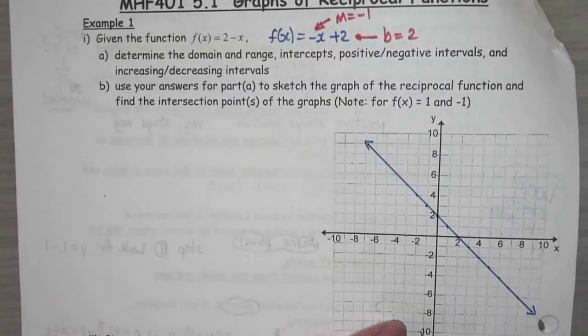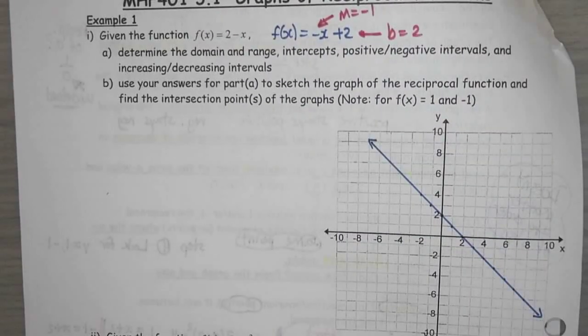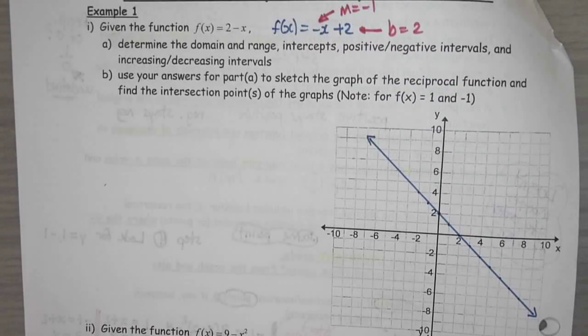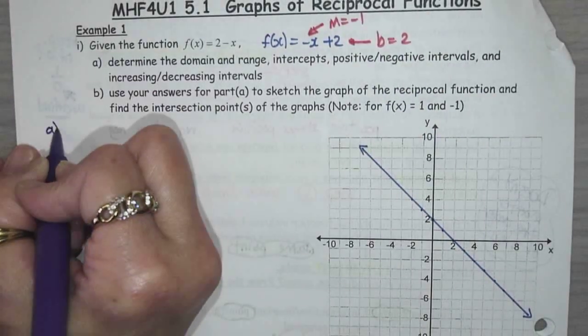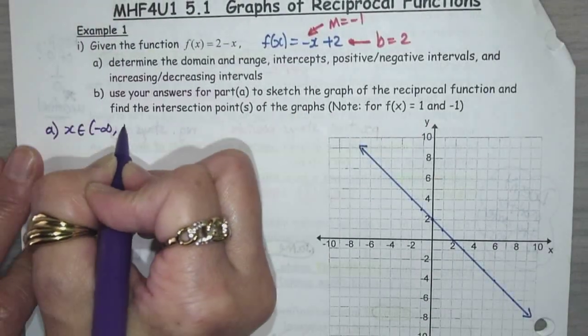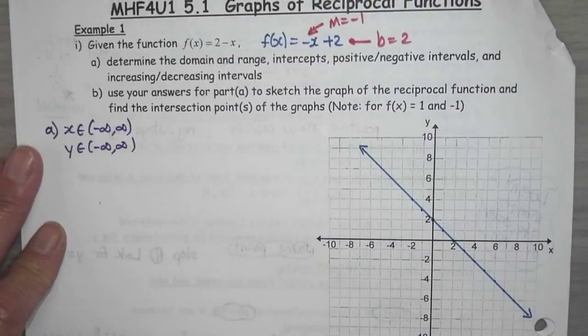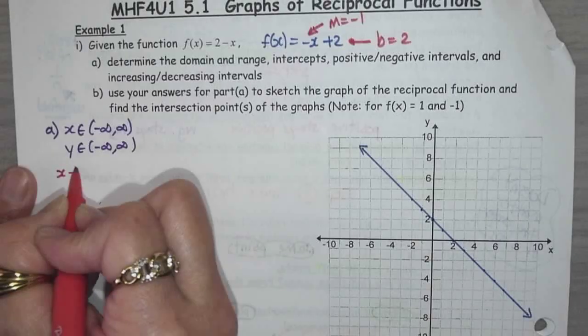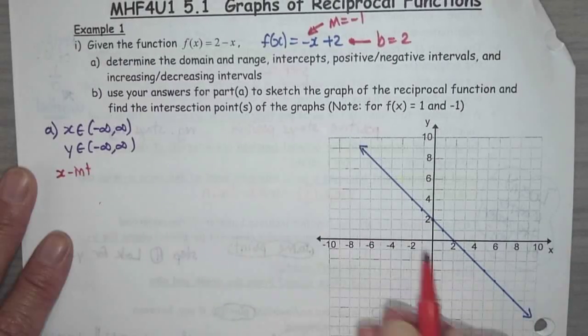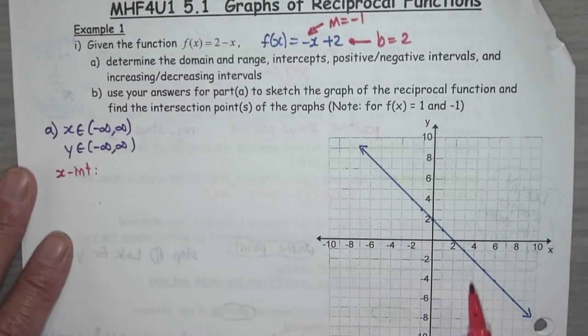All right, so when I do the domain and range, I can do it from the graph. If they're asking me to graph, I can do it from the graph. You can also do it algebraically, but we already have the graph to find the intercepts and stuff, so I'll show you both. But let's just go ahead. So for A, domain and range. x is going to be from negative infinity to infinity, and y is going to be from negative infinity to infinity. Intercepts, I'll do x-intercept. I can read it from the graph, right? So the x-intercept is going to be 2, right?